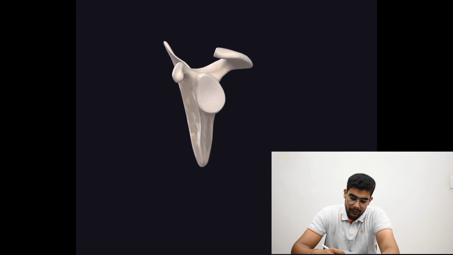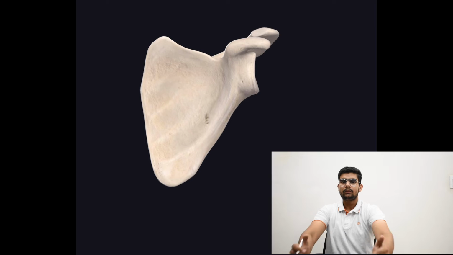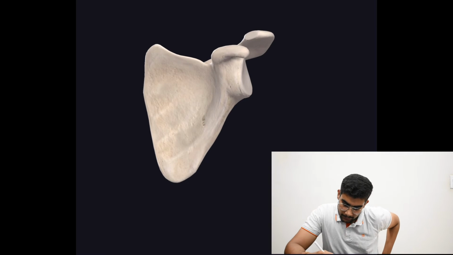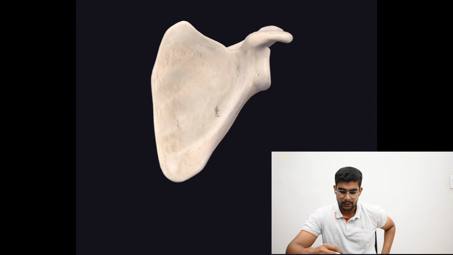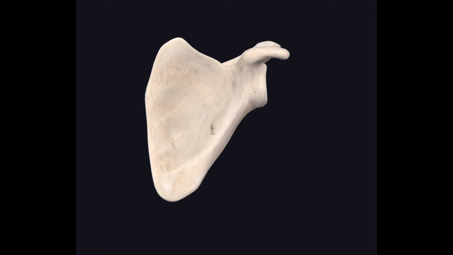When you look at the glenoid cavity, you just have to put it at a right angle, perpendicular from the ground. Then the spine should go behind. As you do it, you will find your scapula in the correct anatomical position.